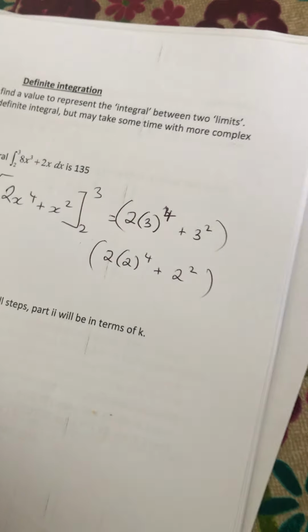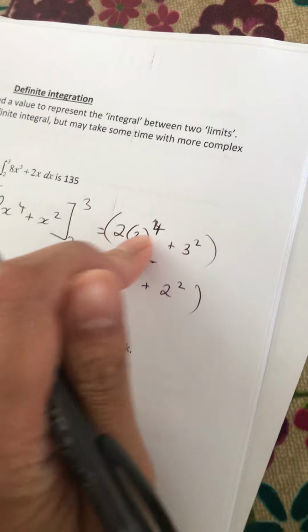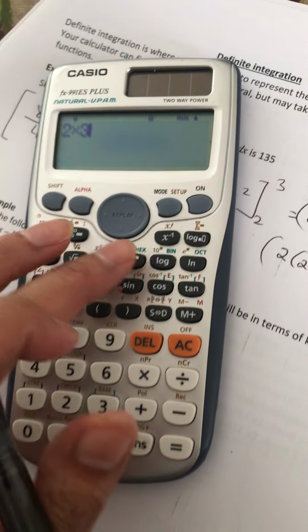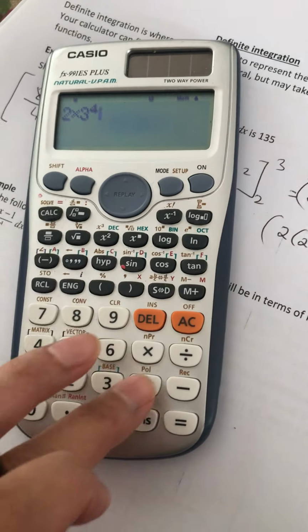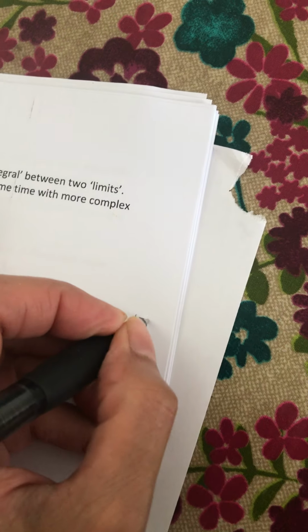Okay, there you go. And you always do a subtraction between these two values. So here, particularly because the answer is given, you've got to show your working. So 2 times 3 to the power 4 plus 3 squared, which is 9. That's 171. I'll just write that down.